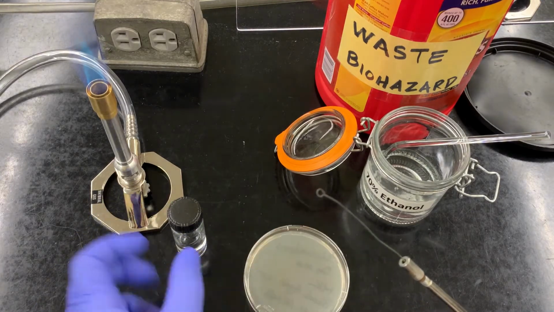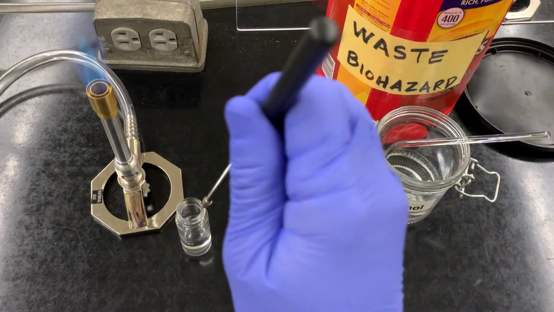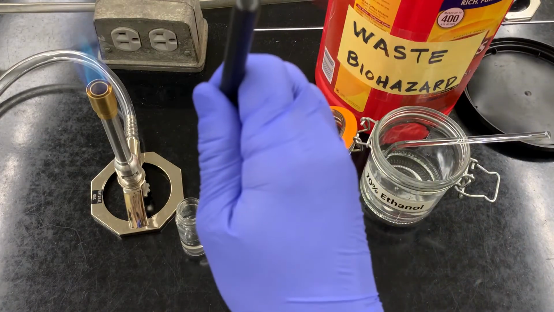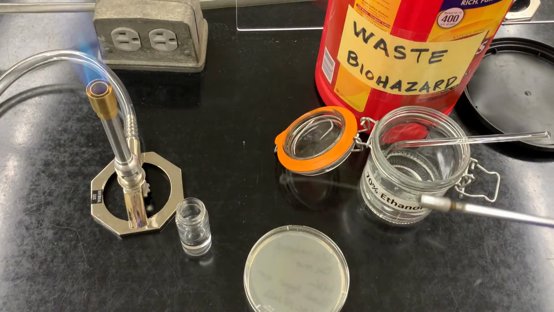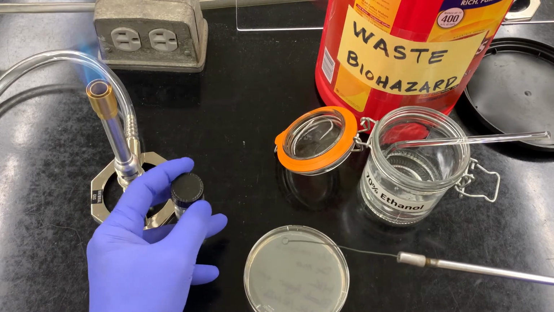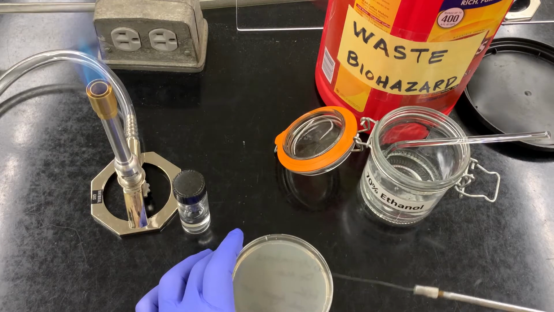All right, so the spreader method, this is the method that I prefer, is simply like this, right? You will just get your, oops, that was still hot. Just get your drop on your loop, and that's our simulated urine. For me today, it's water for demo purposes.